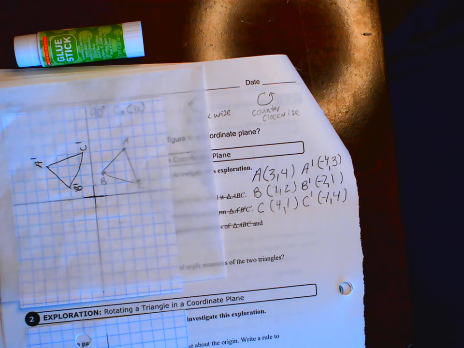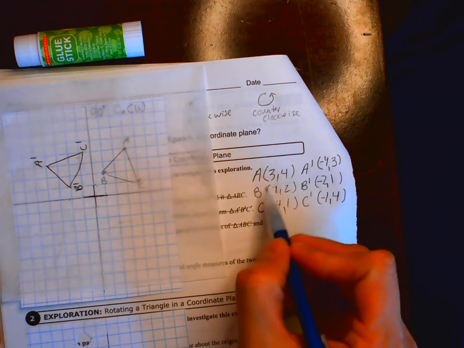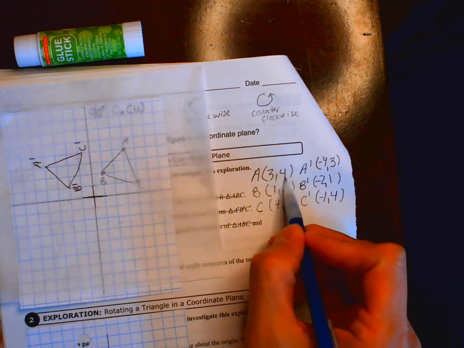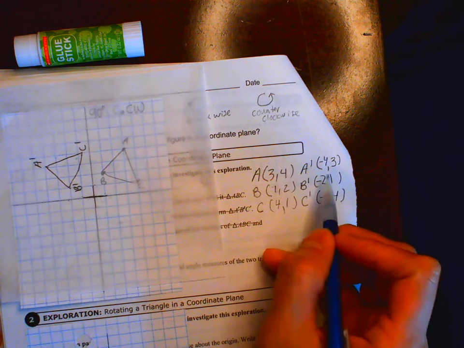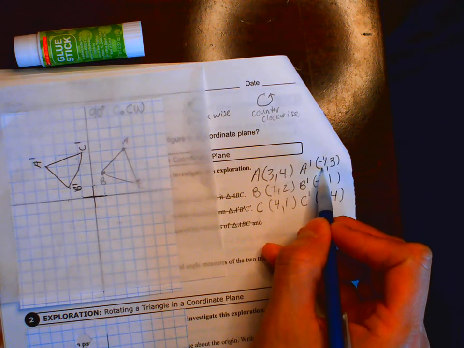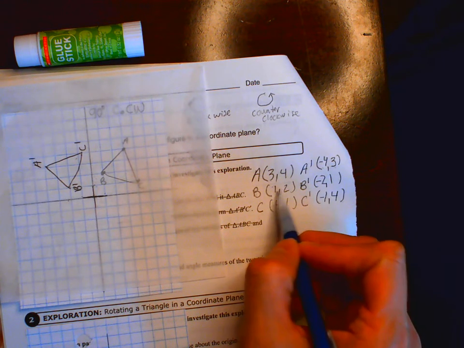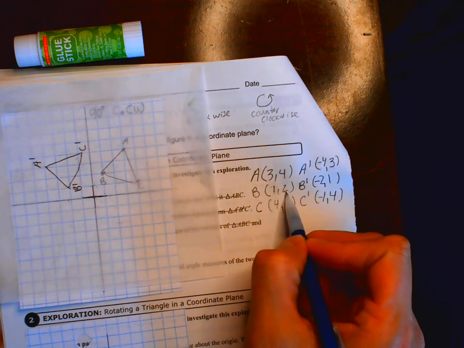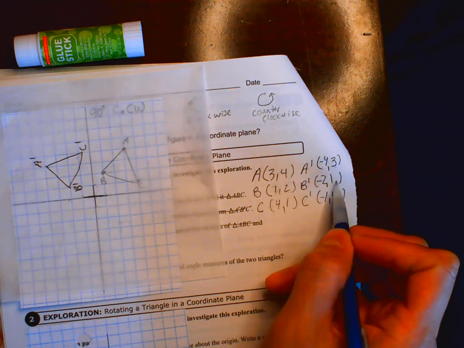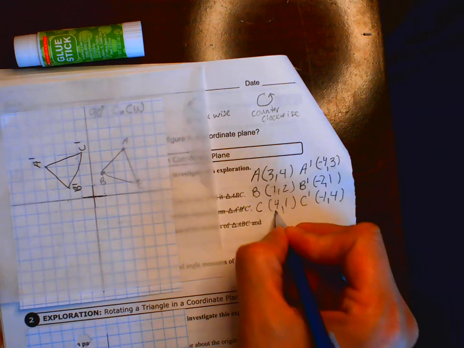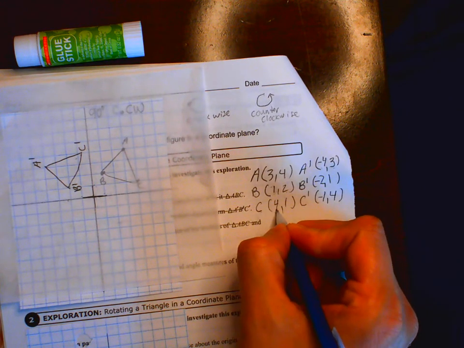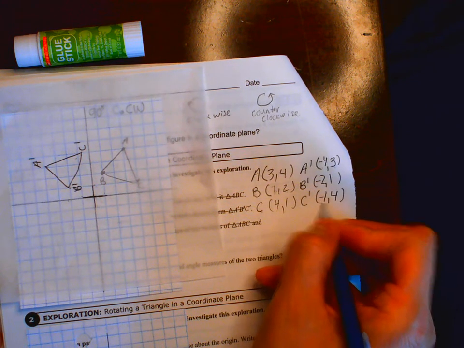Okay? So let's look at the coordinates for A. For A, you have 3, 4, and the transformation of the rotation ended up with -4, +3. For B it is 1, 2, and for B prime, it was -2, +1. For C, it was 4, 1, and we ended up with -1, 4.